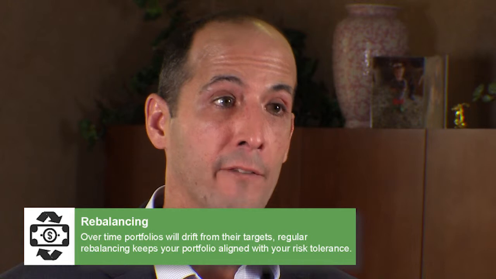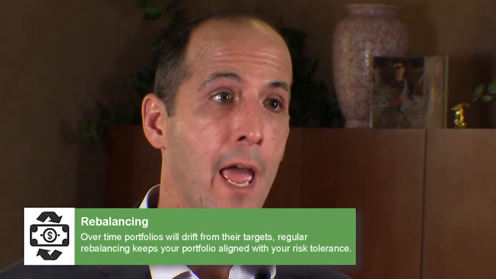Rebalancing is important. Various asset classes obviously experience different performance, and sometimes the differences are vast. Therefore, portfolios will drift from their targets. Rebalancing will help keep your investment portfolio aligned with your risk tolerance.